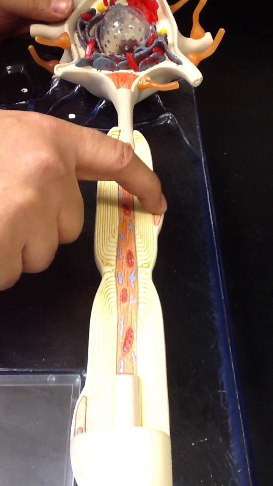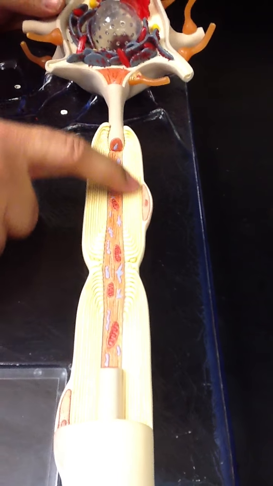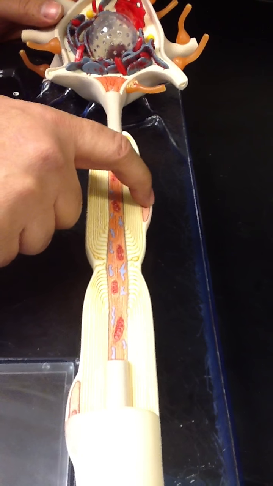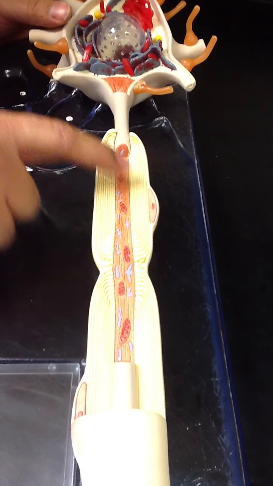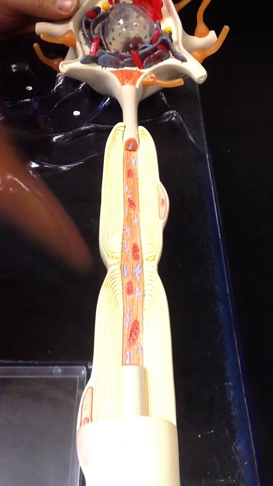And these cells right here, these are the Schwann cells. Schwann cells are the cells that secrete this myelin, and that's why it's right here. So this is what is responsible for secreting the myelin sheath around the axon. So this is a myelinated one.